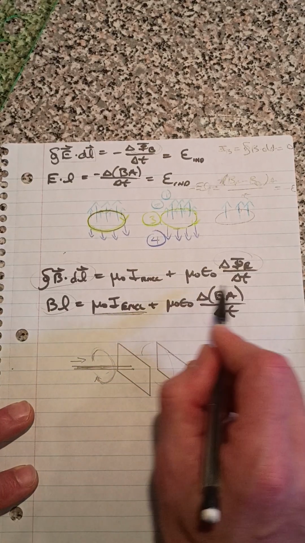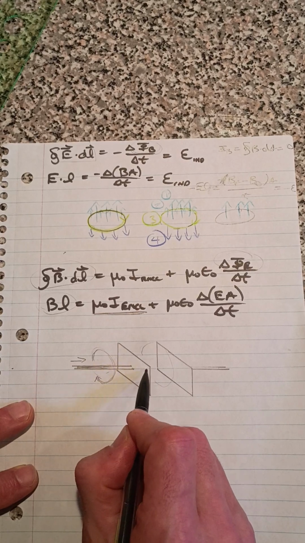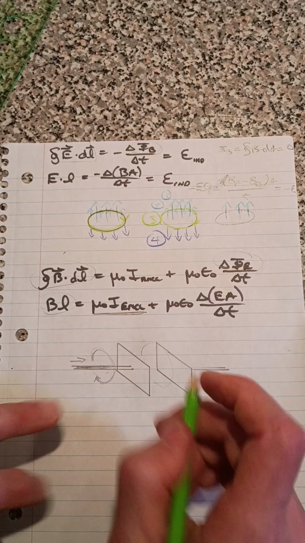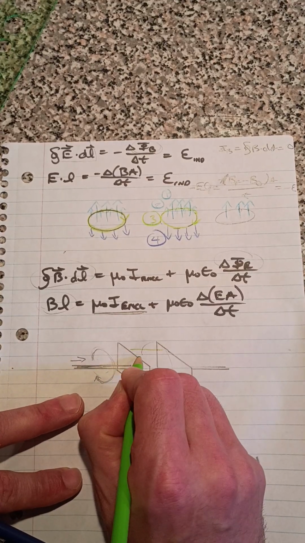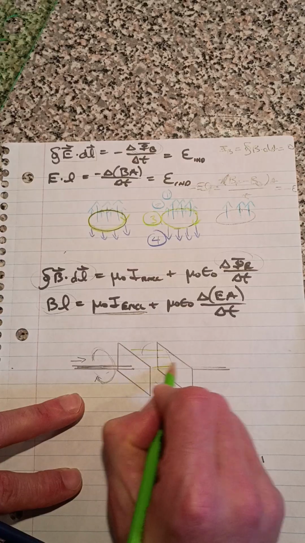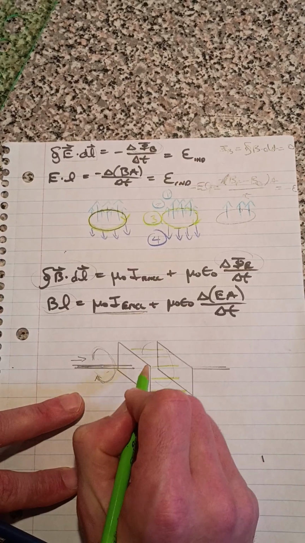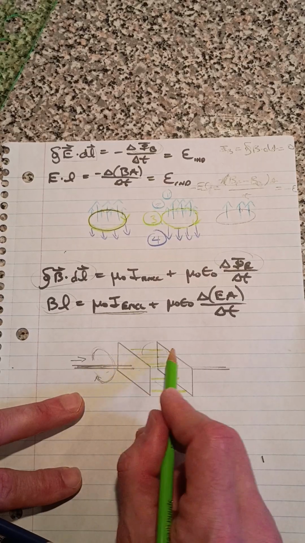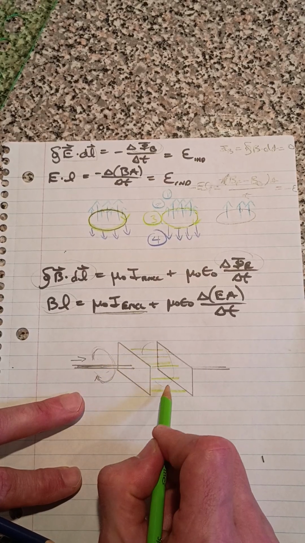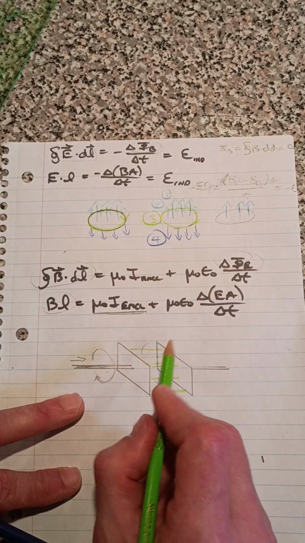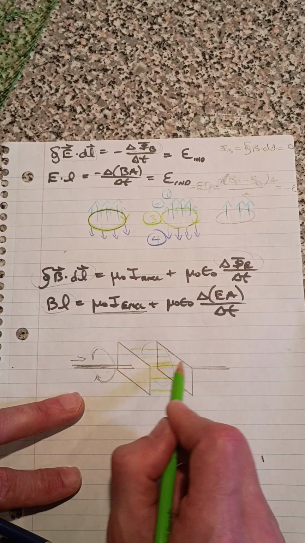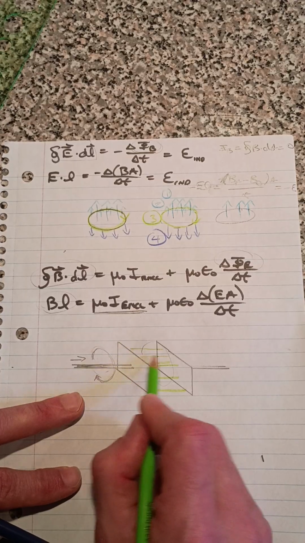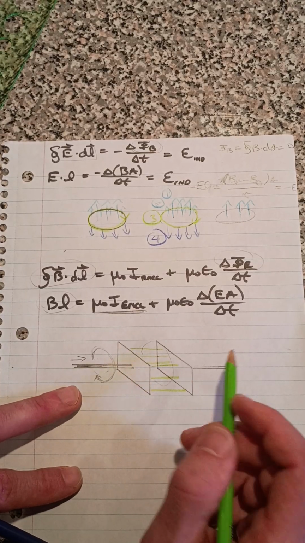Now, what is this part? That is when the charge starts to build up on a capacitor plate and electric field lines start to grow, right? As more and more charges get on here, electric field lines start to grow, right? And those electric field lines, as they get stronger or weaker, magnetic field lines start to appear. Okay, now if the electric field lines are staying the same strength, that magnetic field doesn't appear. There has to be a change in this electric field line strength.